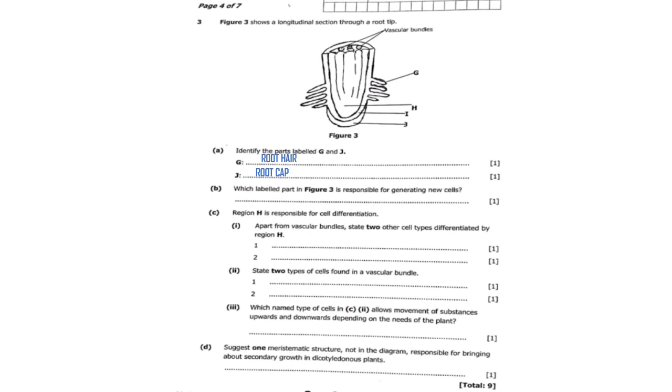The region is region I. Region I is the region of cell division, and it's responsible for generating new cells.